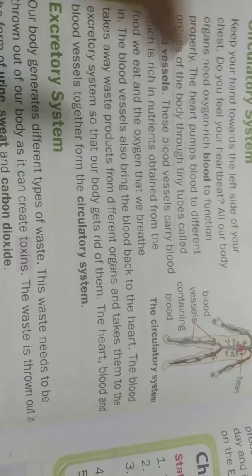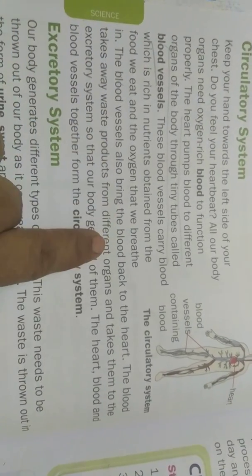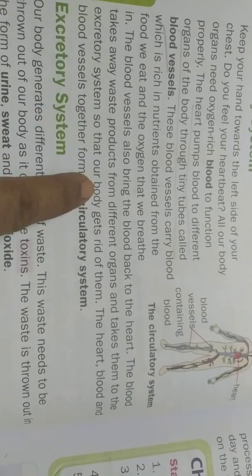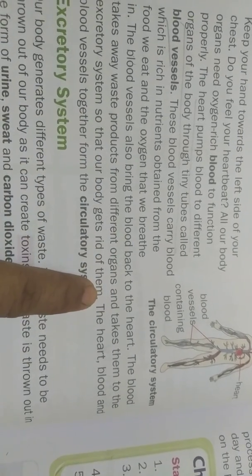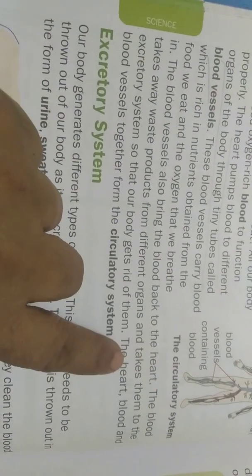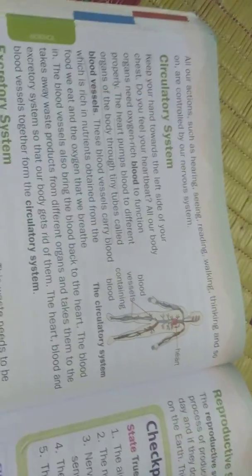The blood takes away waste products from different organs and takes them to the excretory system so that our body gets rid of them. The heart, blood, and blood vessels together form the circulatory system. So heart and blood vessels together form which system? The circulatory system.